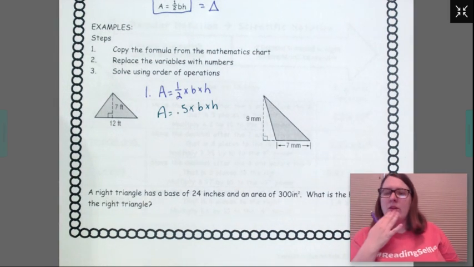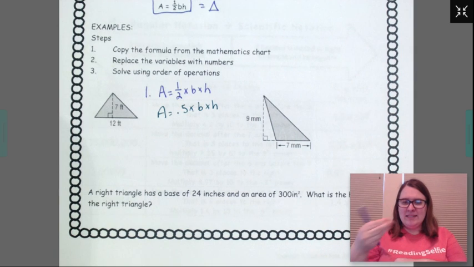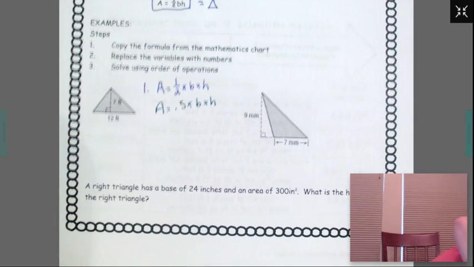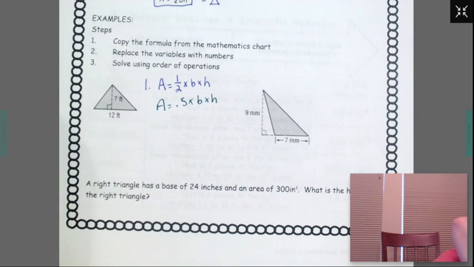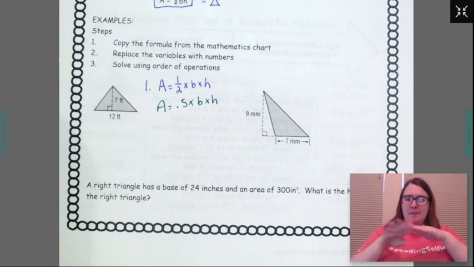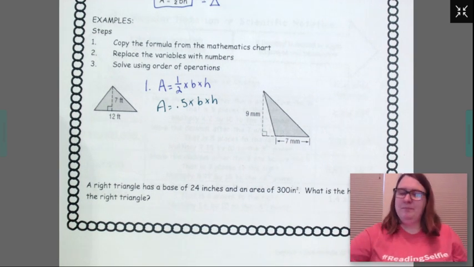Hold on, let me see what color I used for base and height on our rectangle page. Blue is base, so I'm going to keep it the same.